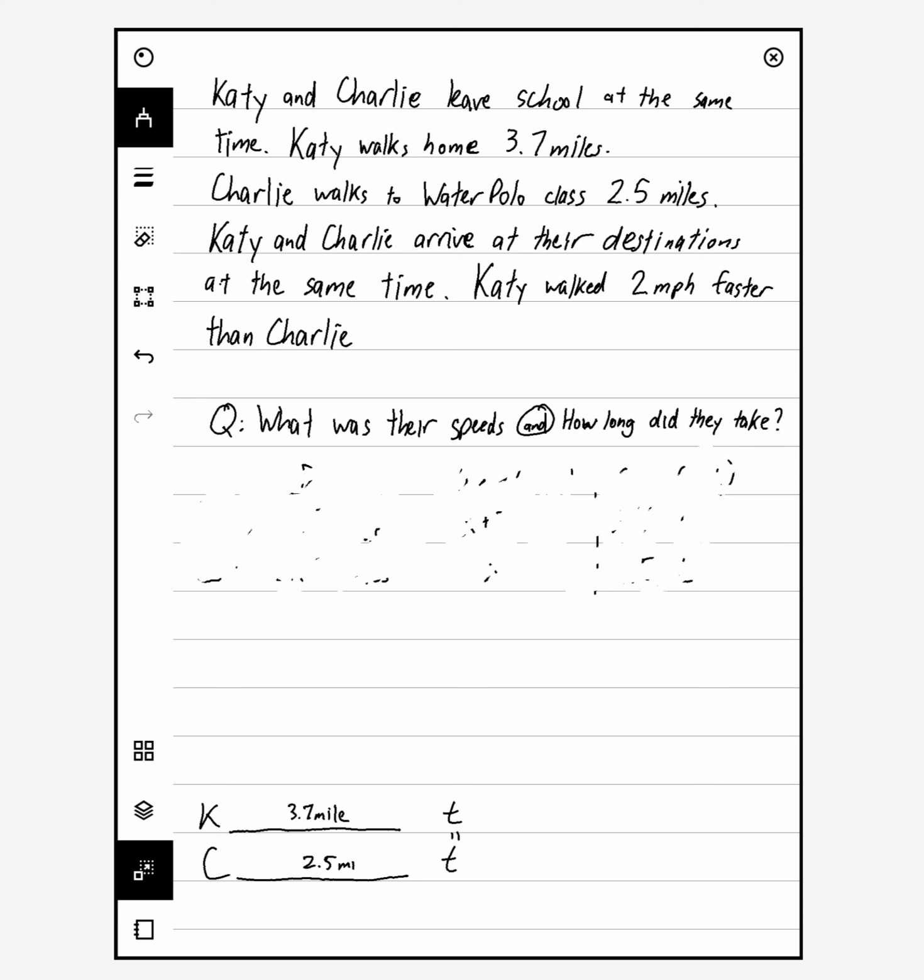We're trying to figure out what their speed is. And the speed that we're using is miles per hour. So maybe we can write Katie in some miles per hour, and then Charlie in the same miles per hour. We don't really know how many hours, but we do know t. That can stand for some amount of hours. So for Katie, we can say 3.7 over t, and then for Charlie, 2.5 over t. All right, so that's their speed.